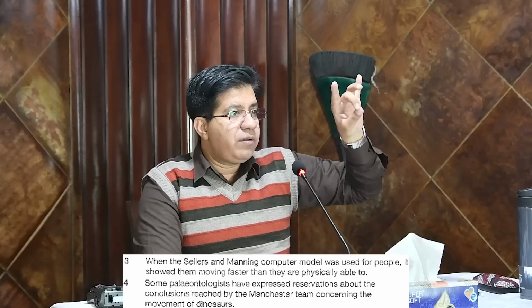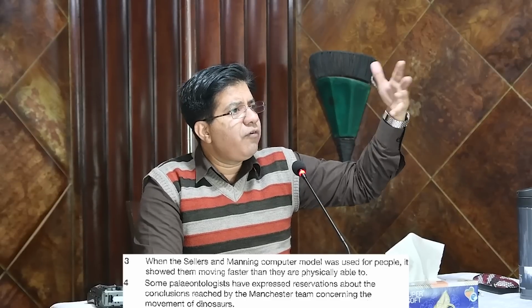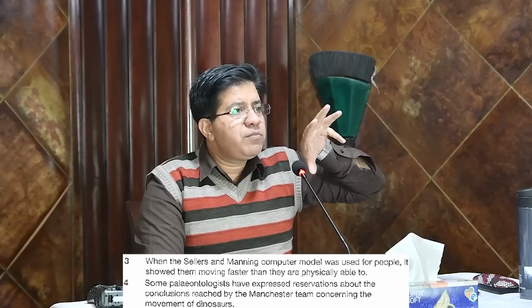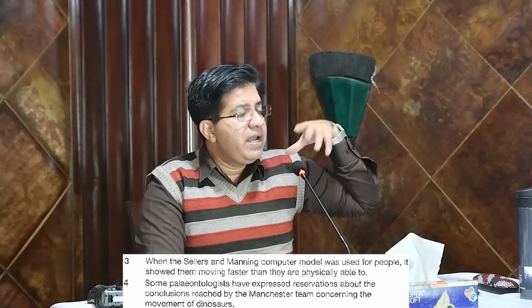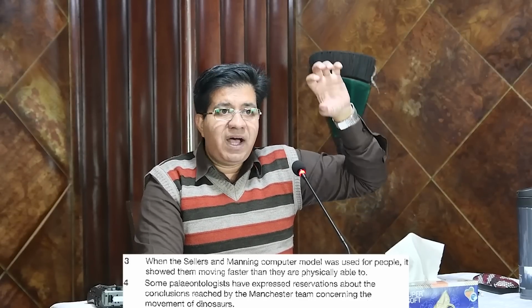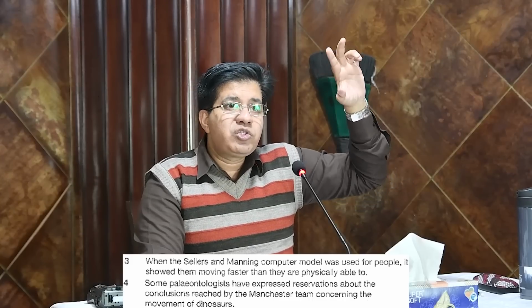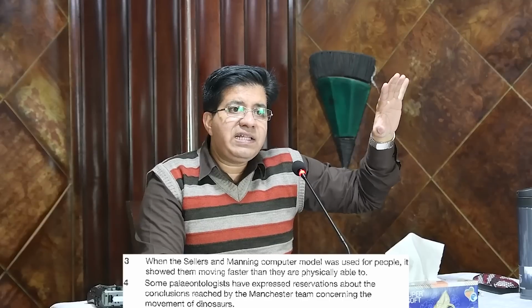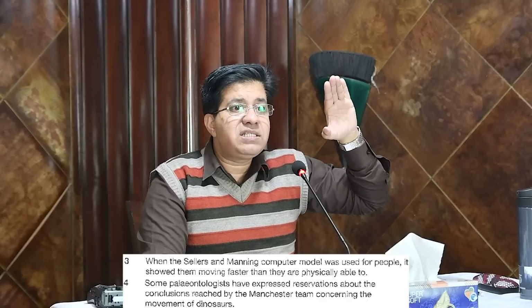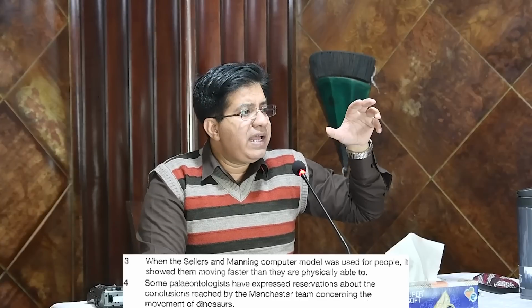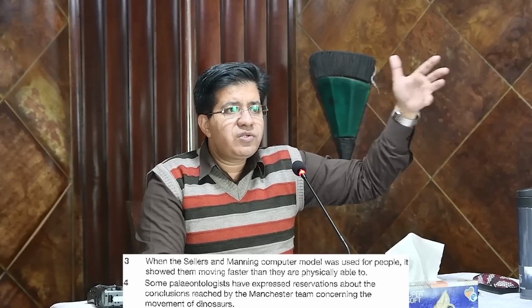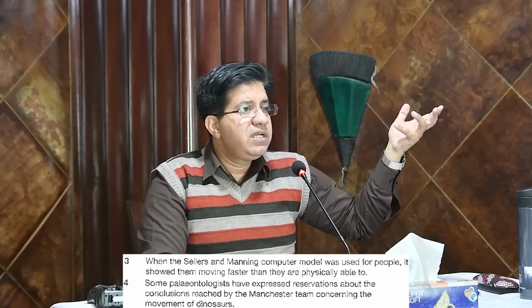If it showed people, they made a computer model of people. So that model showed people moving faster than the human movement. If that showed faster than human movement, then it is true. If it was slow or exactly the same as human movement, then it is false. And if they don't tell us faster or slower or whatever, then it is not given.